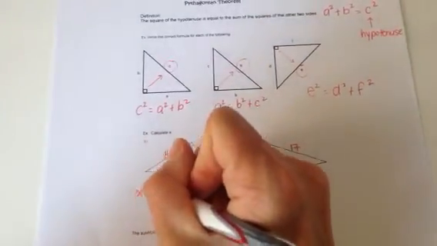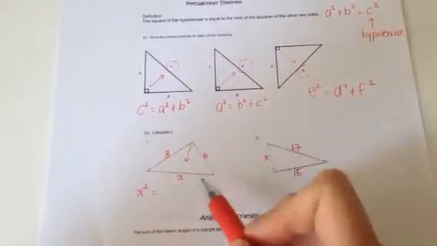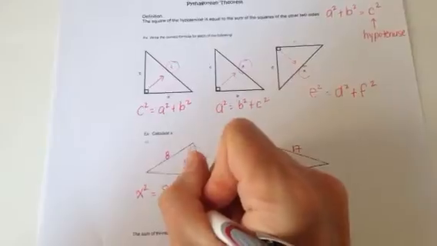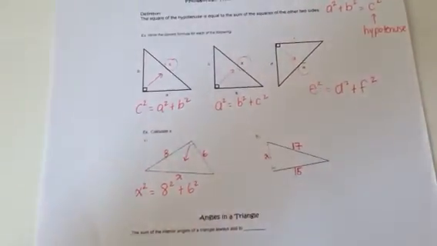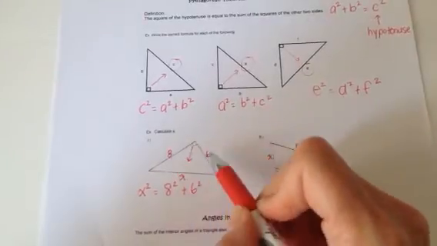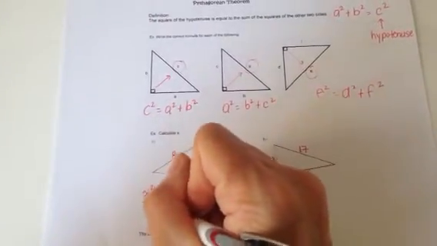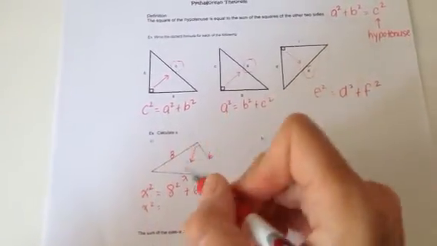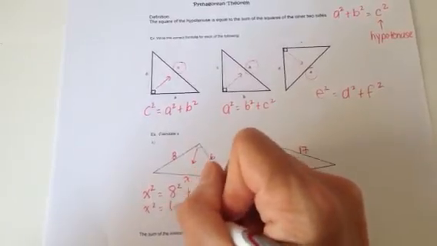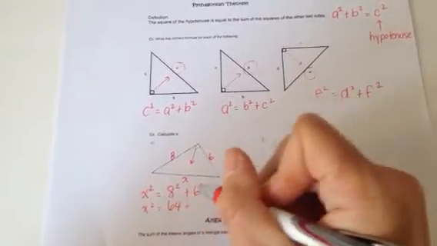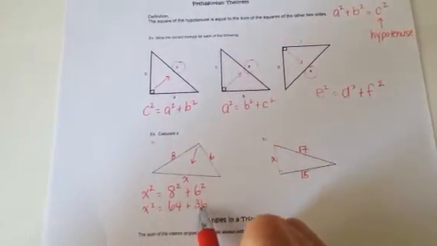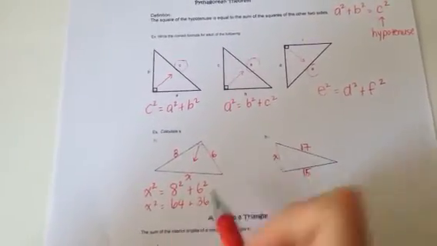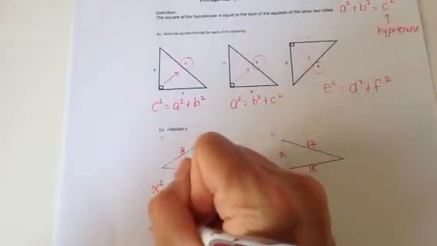So it's going to be x squared is equal to 8 squared plus 6 squared, because it's the square of the other two sides. So x squared is equal to 8 squared, which is 64, plus 6 squared, which is 36. Add them together, so 64 plus 36 is 100.